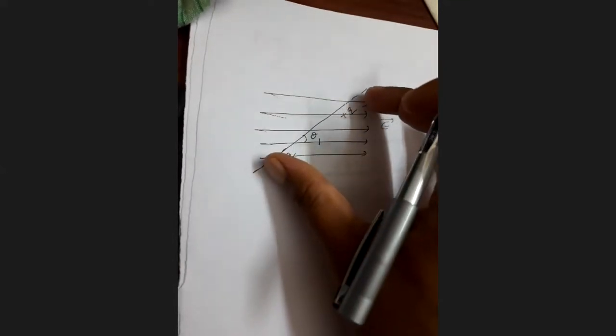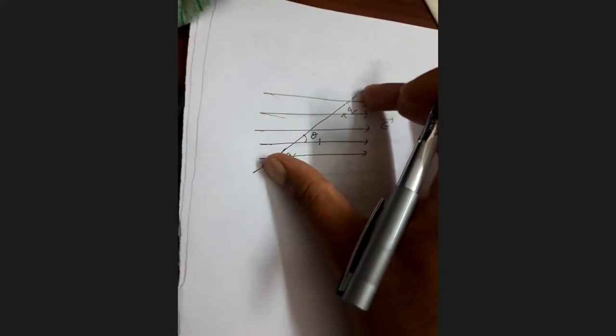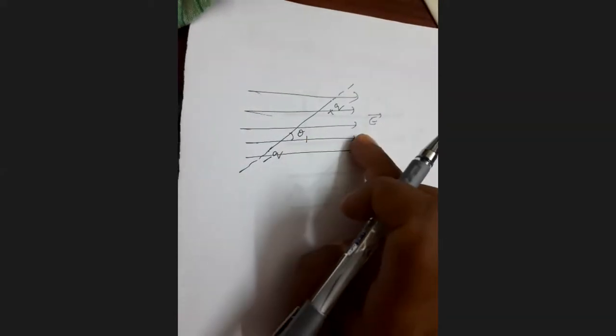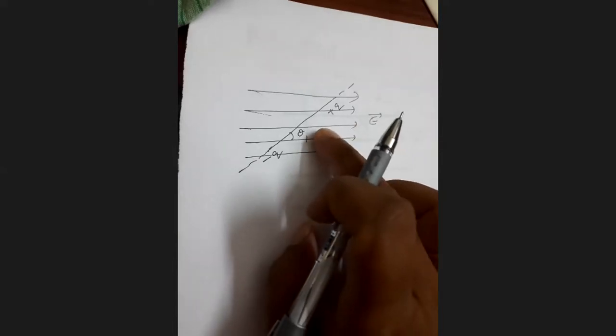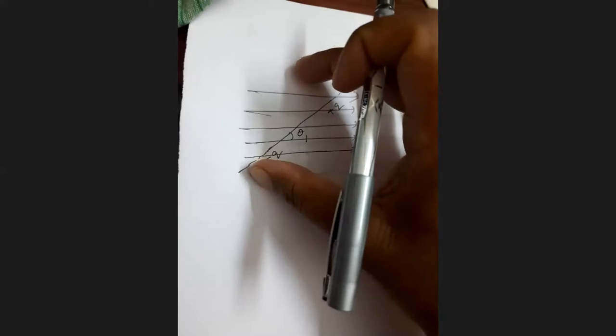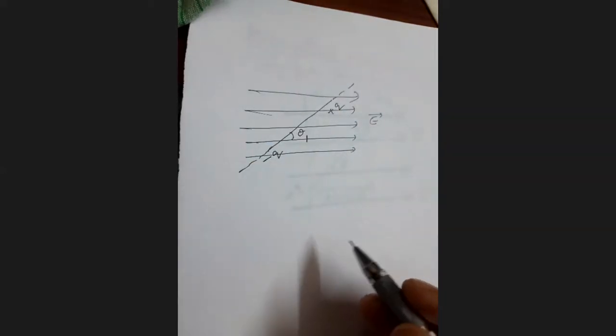Now, my question is, when the dipole is rotating from the position theta 1 to theta 2, initially it is making angle theta 1 with the field direction. So now the work done in rotating the dipole from the position theta 1 to theta 2, that is what we have to calculate.